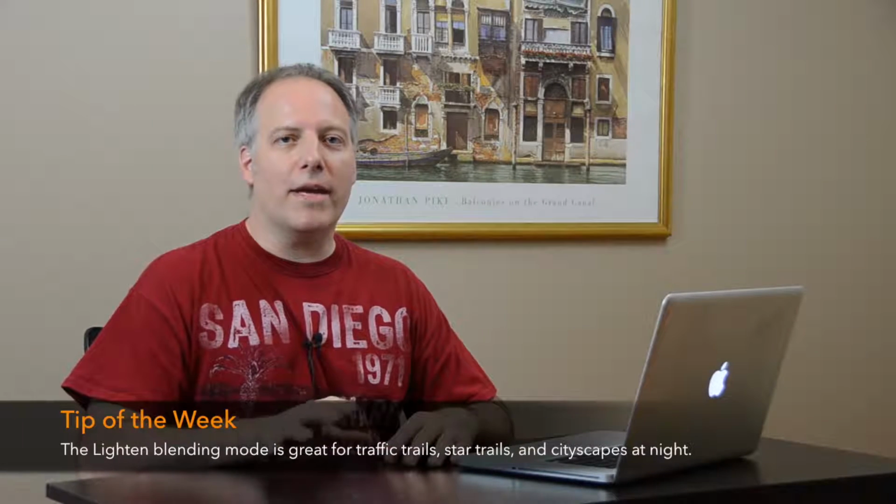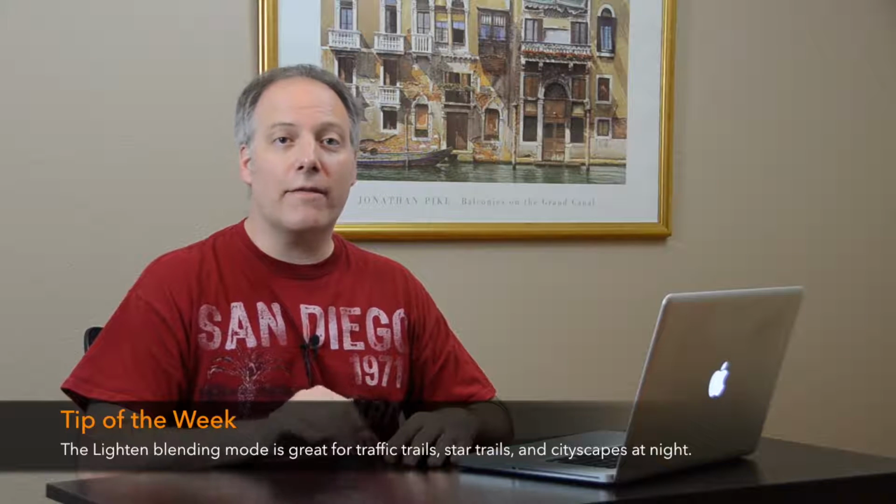So the tip of the week is the lighten blending mode. It is great for doing things like traffic trails. You could also do it for things like star trails, so long as you don't have too many gaps in between your photos. Lighten, stacking up a bunch of photos and using the lighten blending mode to get them all together and get those nice smooth star trails. So it's a great tool to have in your toolbox.